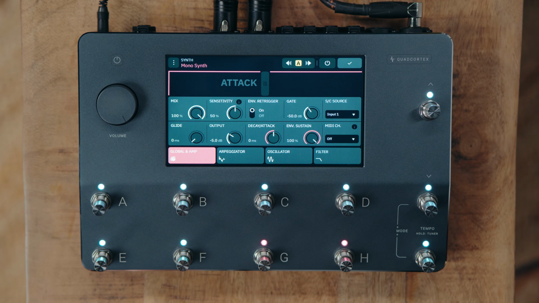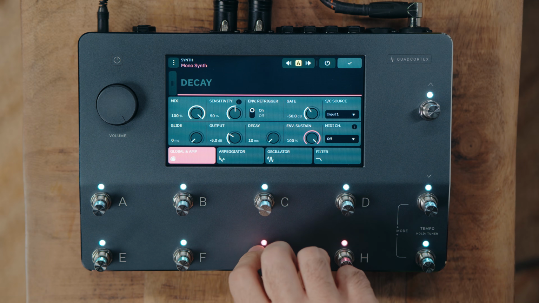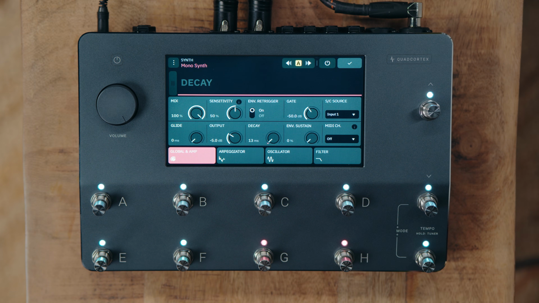Now we have envelope sustain. Now this is affecting the sustain of the attack and the release control, so they work together. If I turn the decay down and I turn the envelope sustain down, it's going to be a much more accurate, sharp, fast attack.